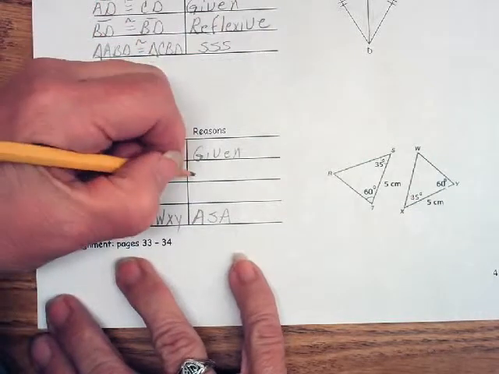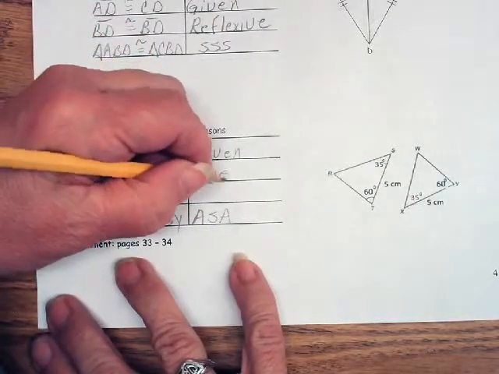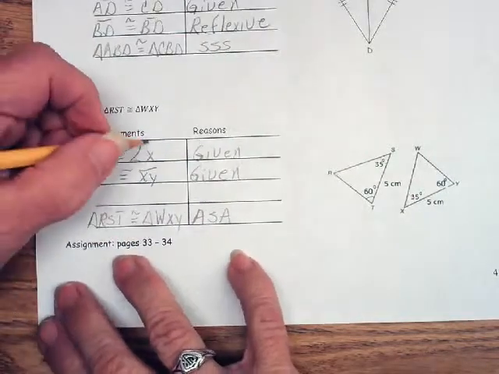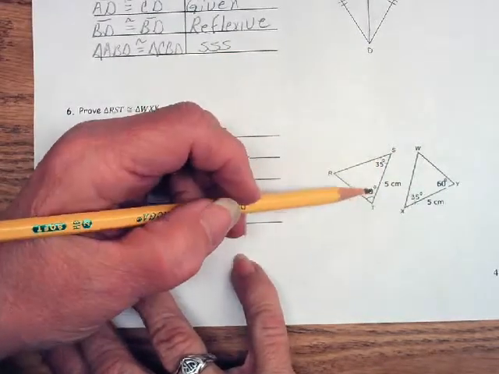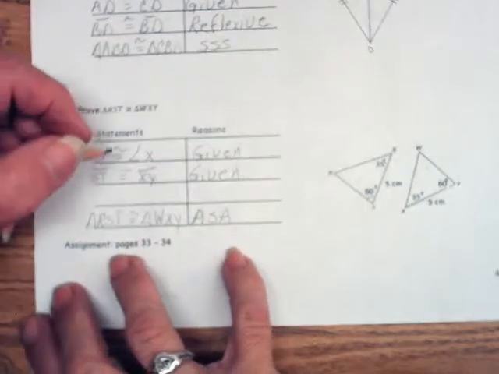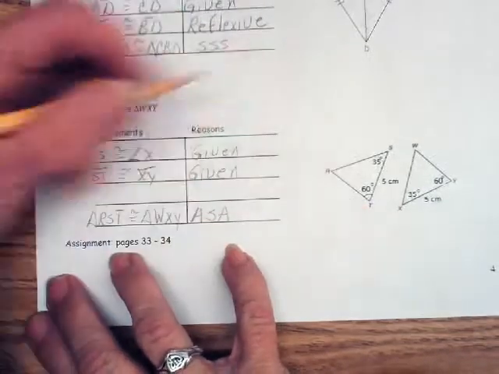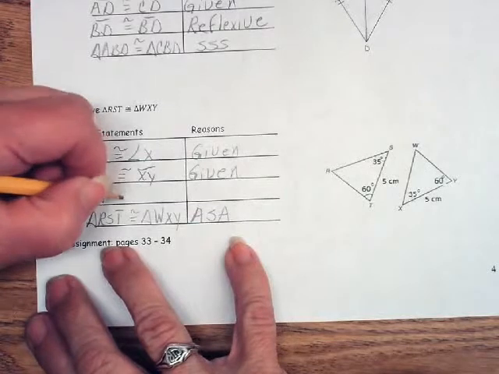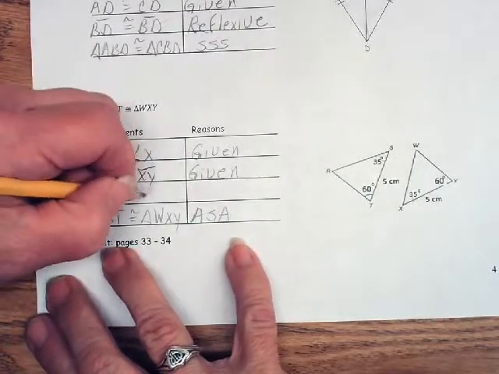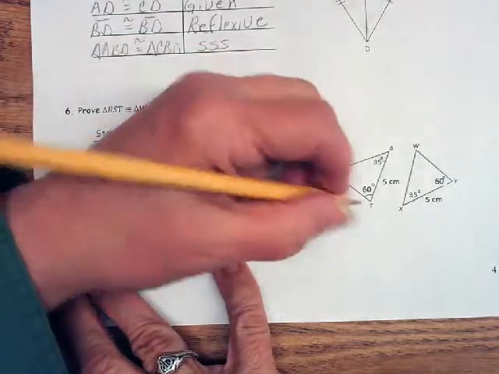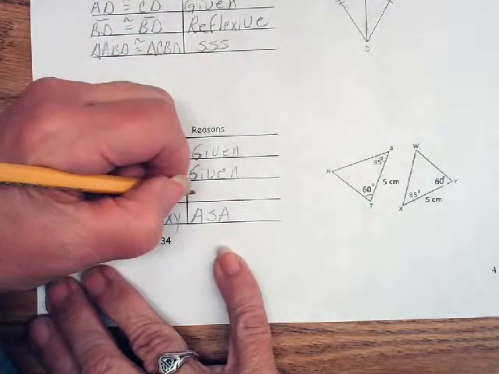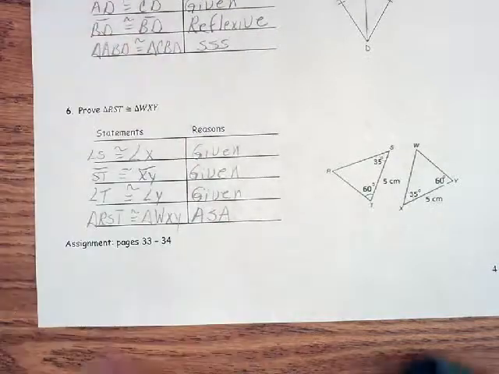And they told us both of those are 5 centimeters, so that information is given to us. And the third piece of information, this tells us that the 35-degree angles are congruent. Now we're going to look at the 60-degree angles, which means that angle T is congruent to angle Y. And they basically just gave us that information.